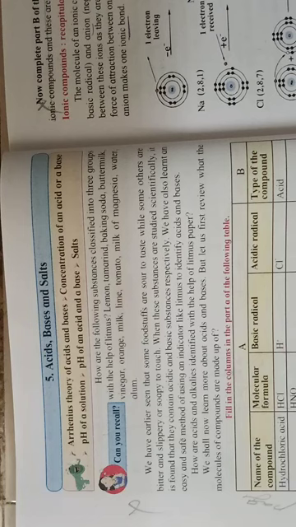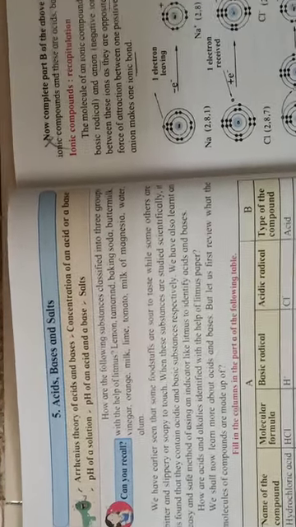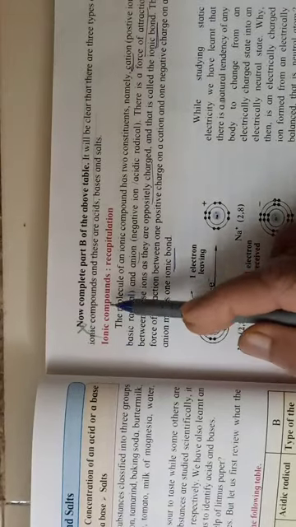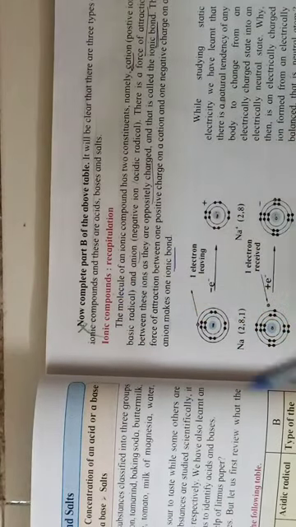Some compounds we use in day-to-day life are made of combinations of two ions. Among those, some substances are called ionic compounds.